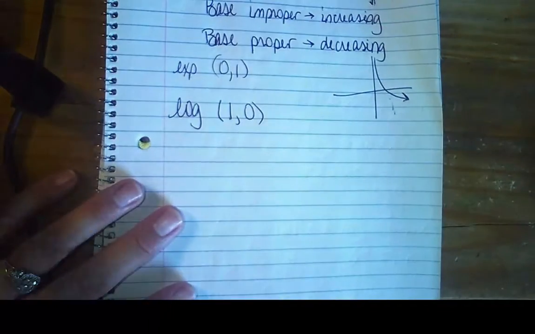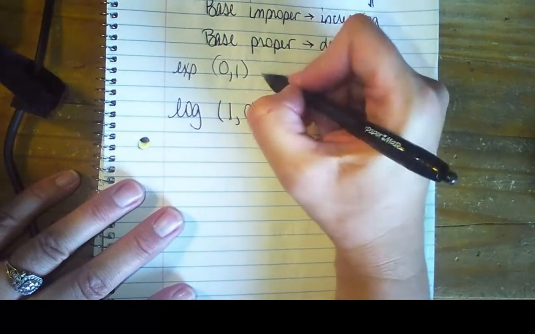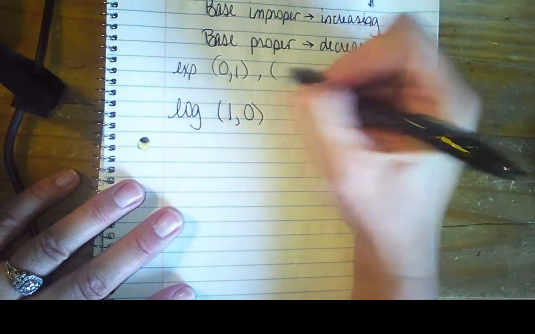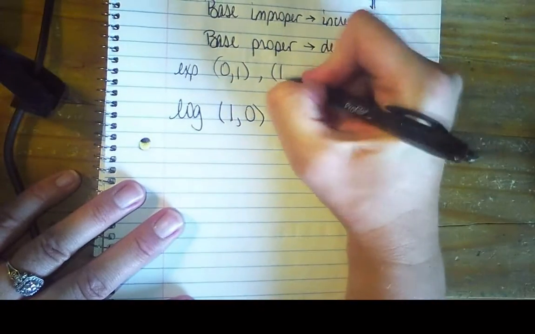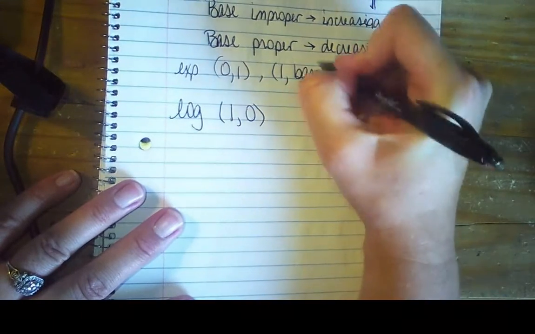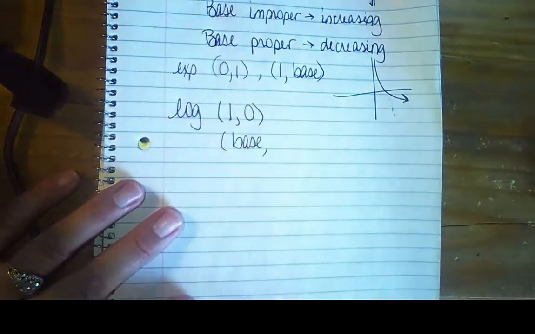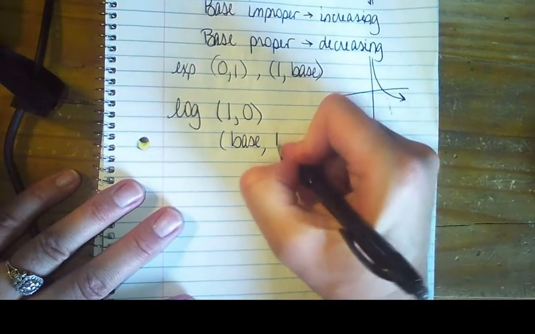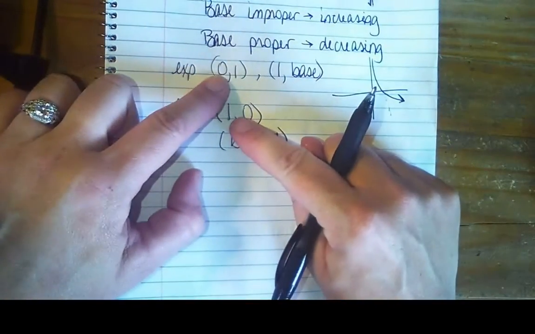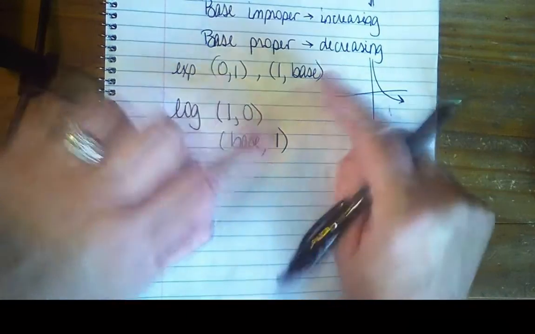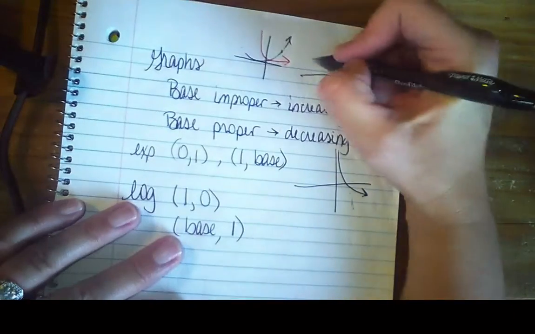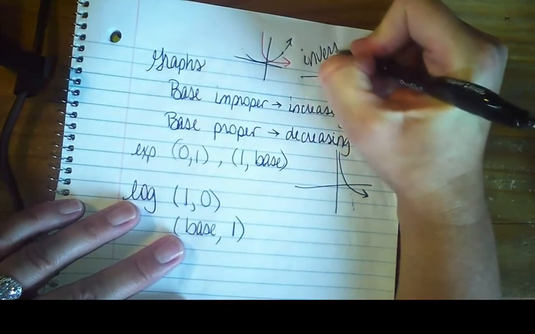Another thing, remember with exponentials, every exponential, unless I moved it or stretched it, would travel through the point 1, base. Well, a logarithm will travel through the point base, 1. So you'll notice they flip-flop each other. They are actually called inverses of one another.